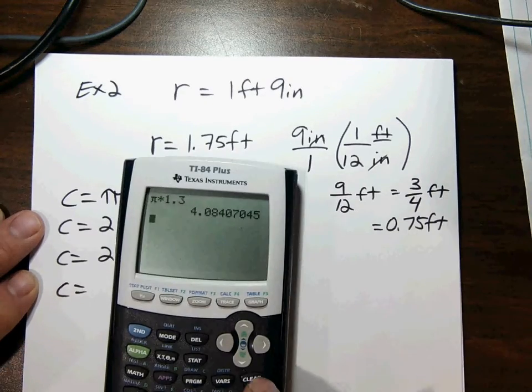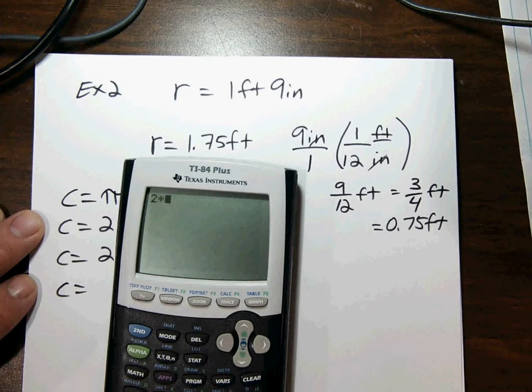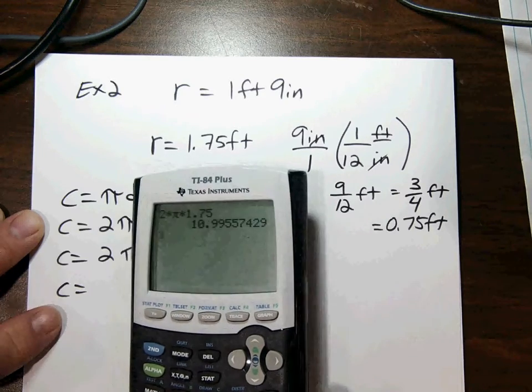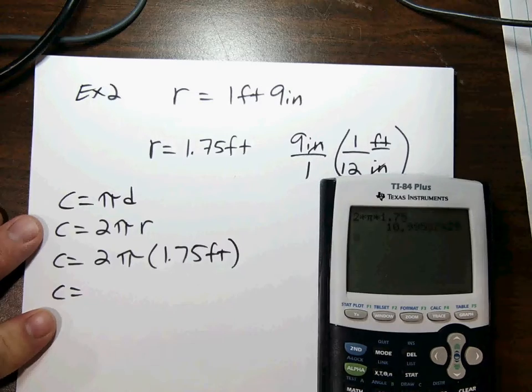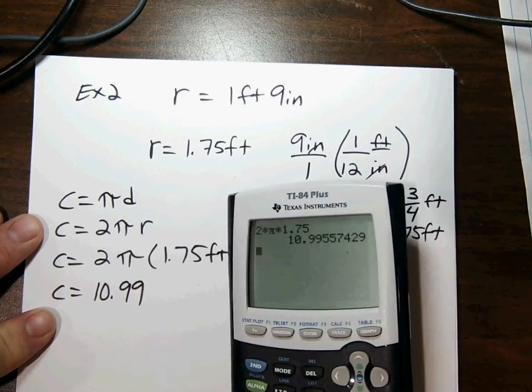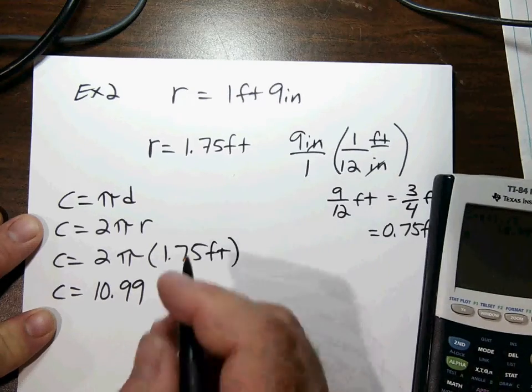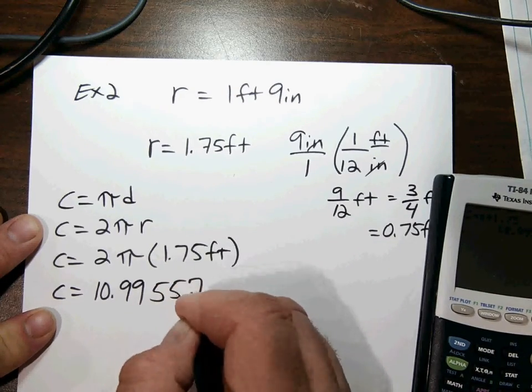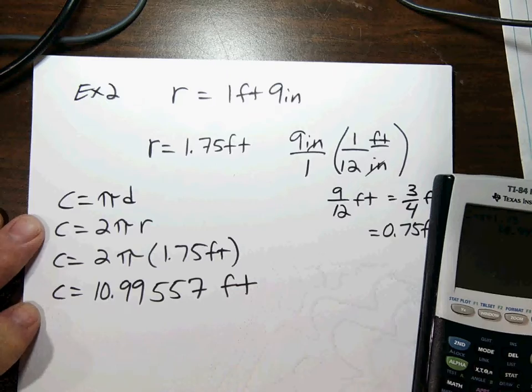2 times pi times 1.75 feet equals 10.99 and so on. 10.99557. Again, the unit is just feet.